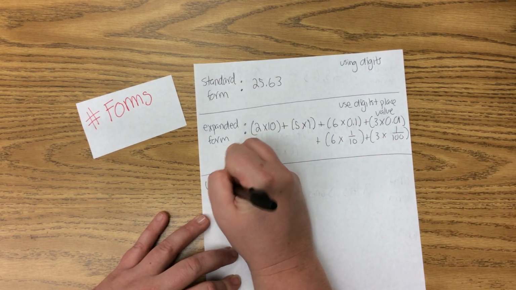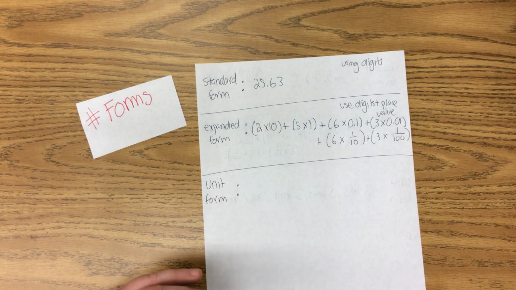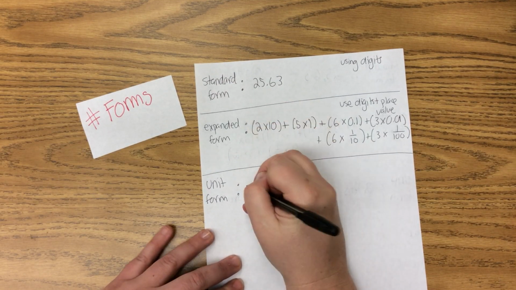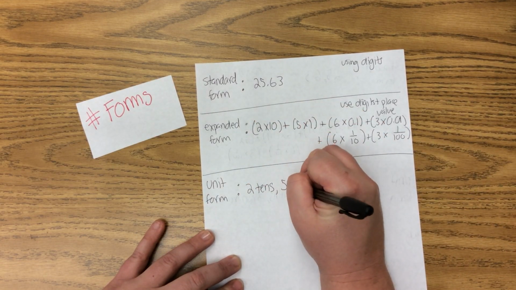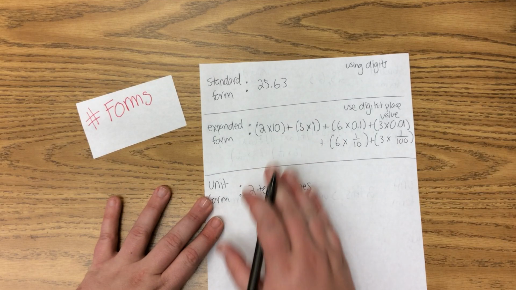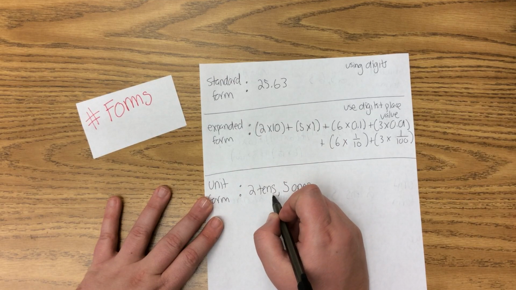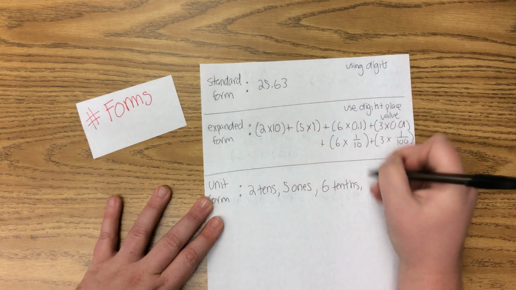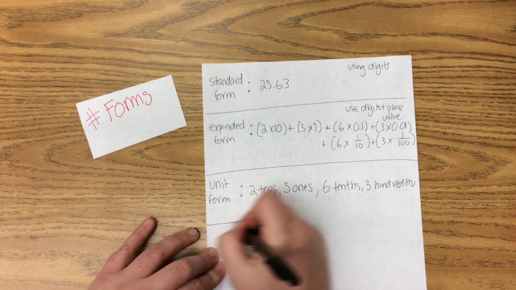Your next one that's kind of similar is unit form. Unit form also uses the digits, and you look at the place value because it helps tell you what each number is worth. So this 2, I'm saying I have 2 tens. This 5, I have 5 ones. So unit form is almost like a merge between expanded form and word form. You're keeping the numbers the same as what they are written, but then you're writing what they are worth. I have 6 tenths, and I have 3 hundredths. Okay, so that's unit form.